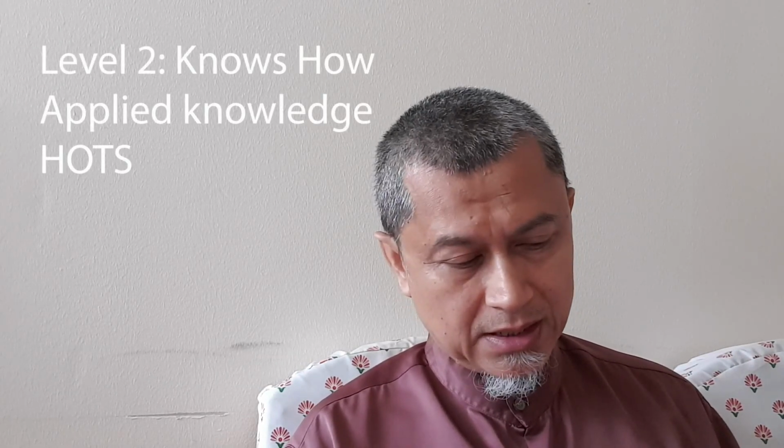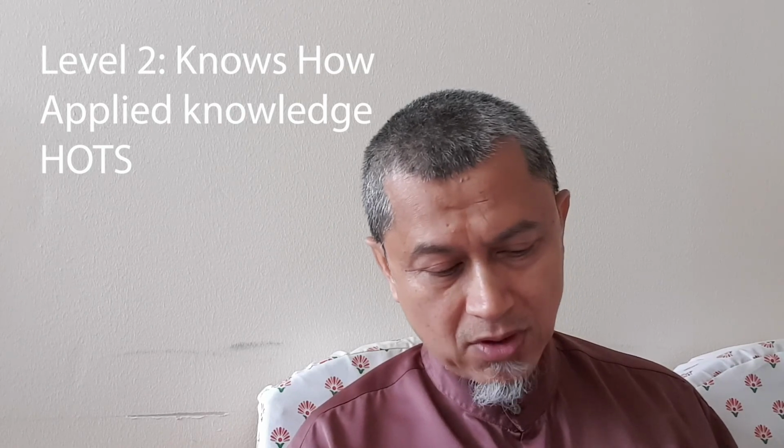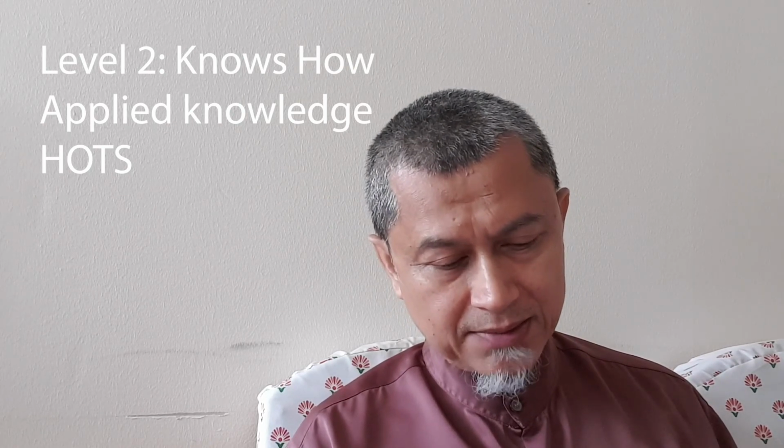Now above the knows level is the knows how level. It adds a level of complexity to the cognitive scheme, indicating something more than simple recall or recognition of factual knowledge. The knows how level indicates a learner's ability to manipulate knowledge in some useful way. This is the application level, what is called the HOTS, I suppose, the higher order thinking skills.